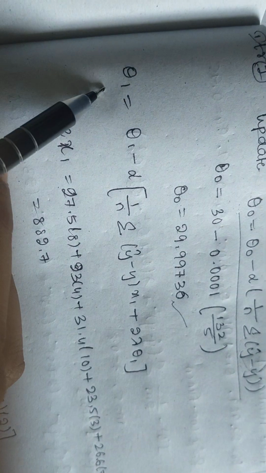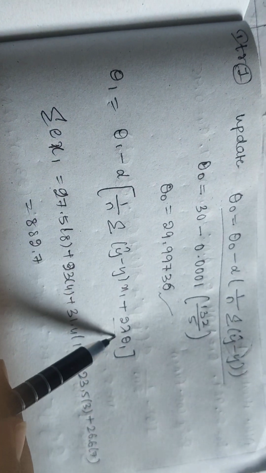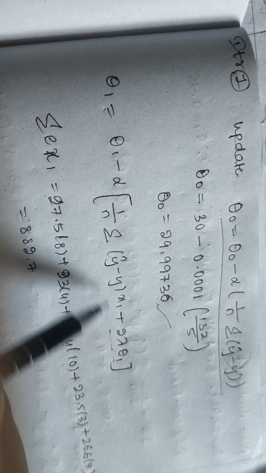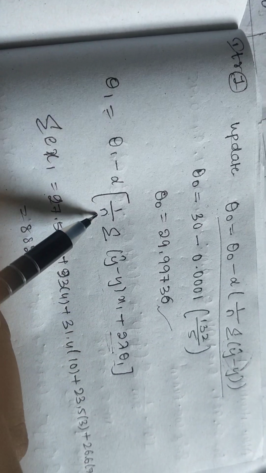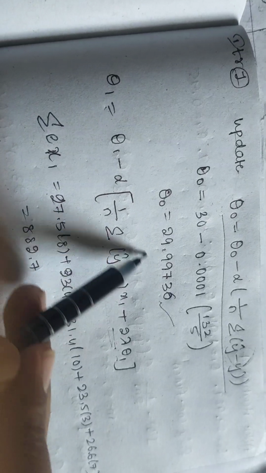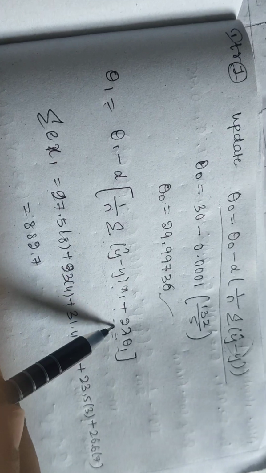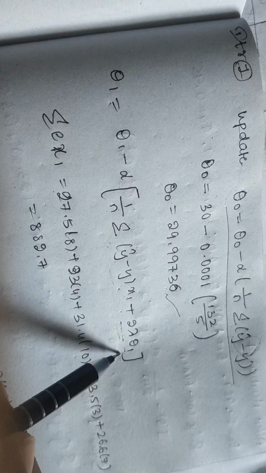But for the other weights, theta 1 onwards, we'll use this one, with lambda into theta 1. The formula is slightly changed here. We'll use 1 by n summation of all these things into x1 plus 2 into lambda theta 1. Look at this, it is something different.